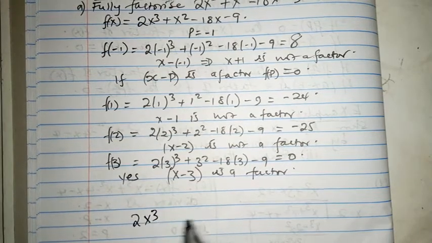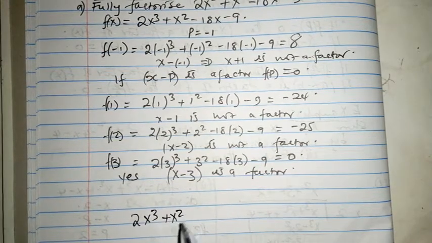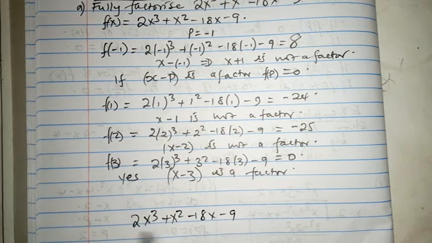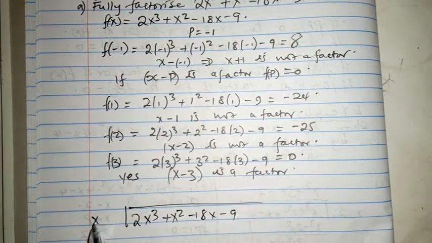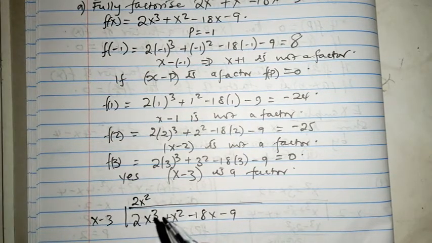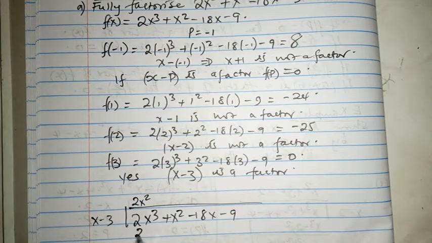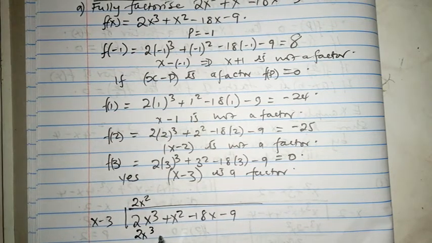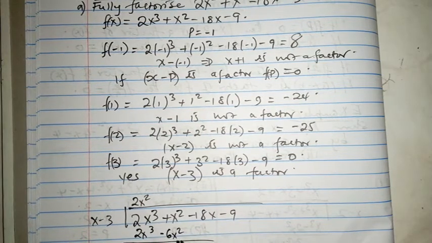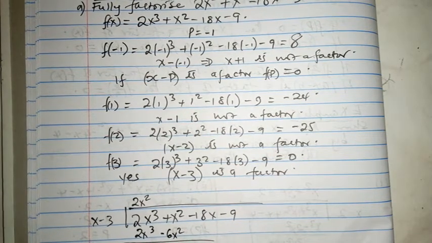So 2x cubed plus x squared minus 18x minus 9 divided by x minus 3. This gives 2x squared, since 2x cubed minus 6x squared leaves 7x squared.